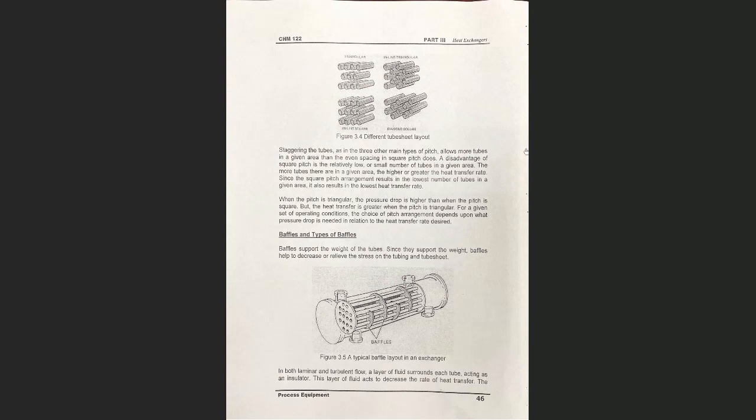طيب, let's talk about, in this kind of discussion, guys, we'll try to focus on the advantages and disadvantages. Okay. كما ذكرنا باختصار for the inline square, the advantage is that the pressure drop is low.